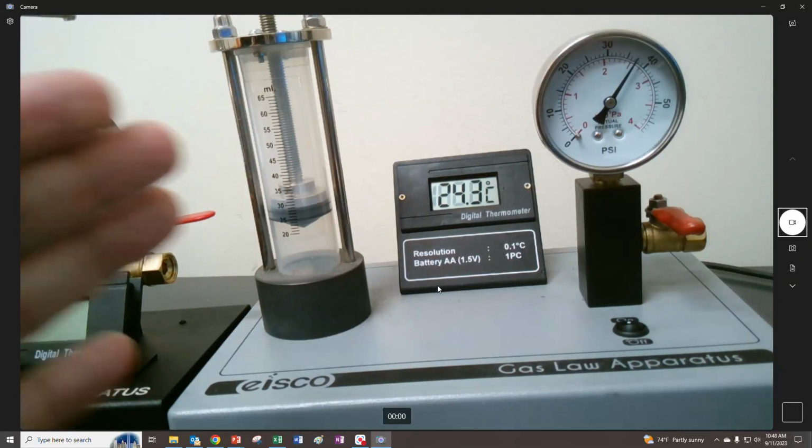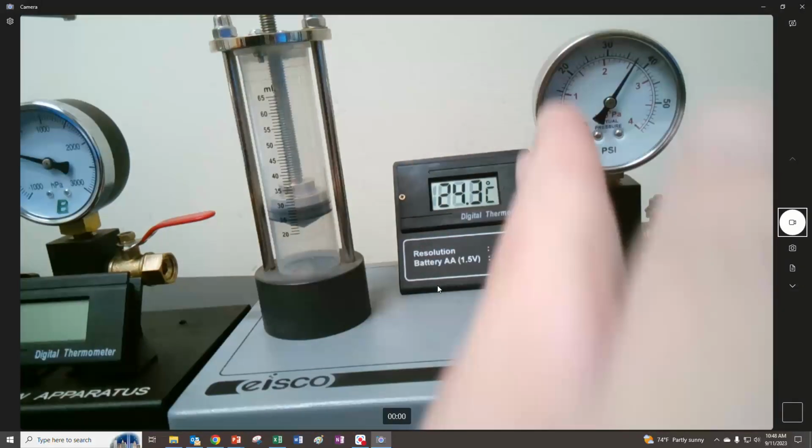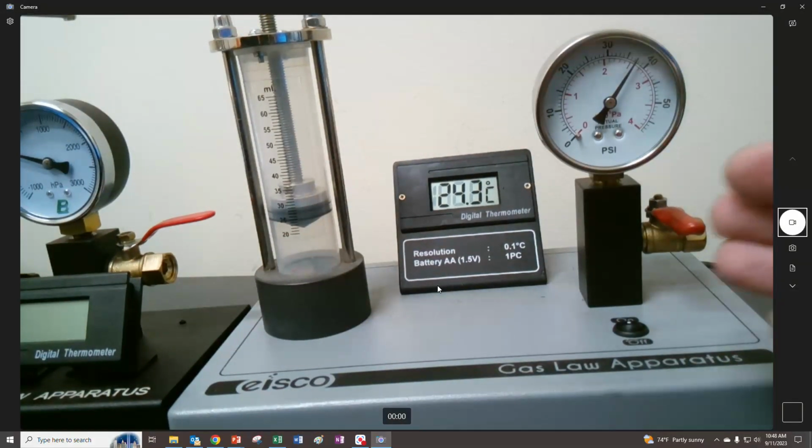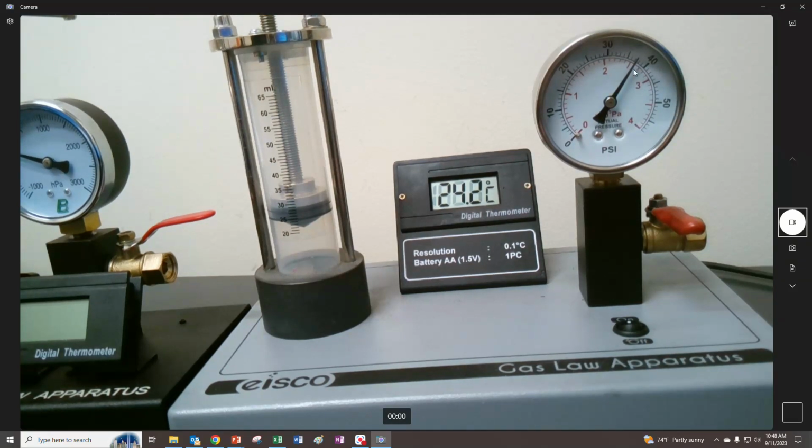Parallax error is when you look at a gauge from that direction as opposed to that direction, or from this direction right there, and you can kind of mess with what the answer is. Sometimes there's a mirror actually behind the gauge needle, so you can line up the needle with its reflection, so you don't make that mistake.